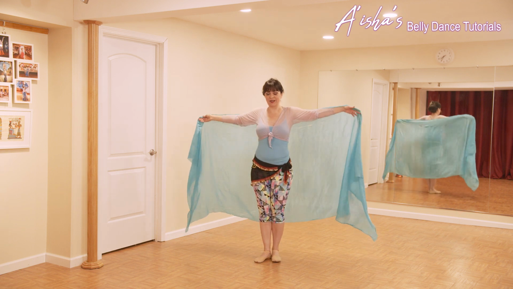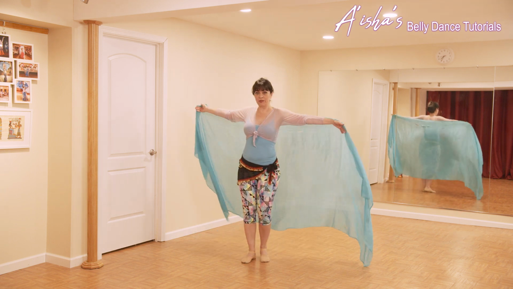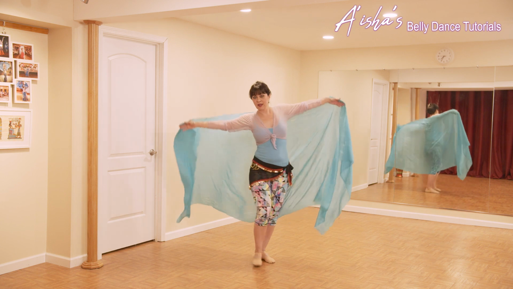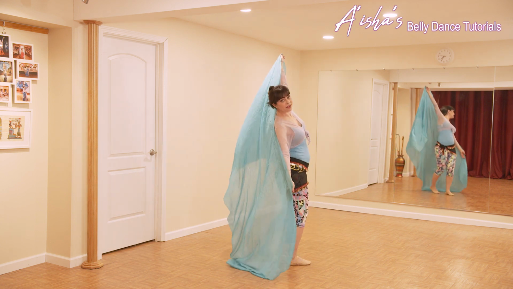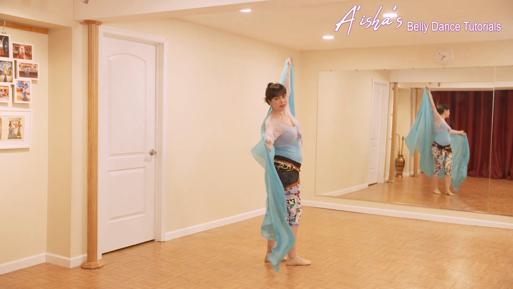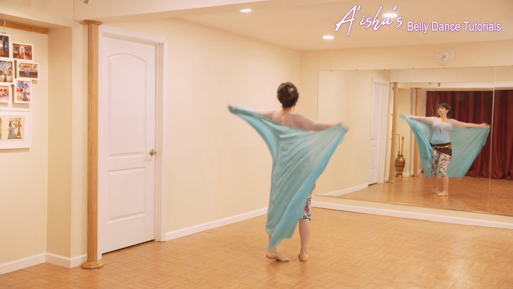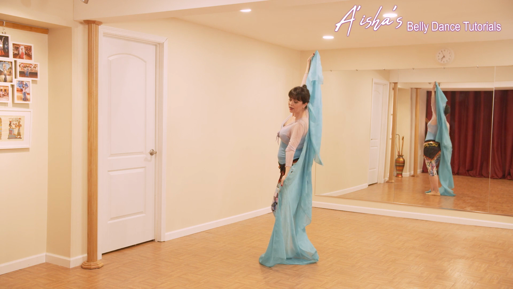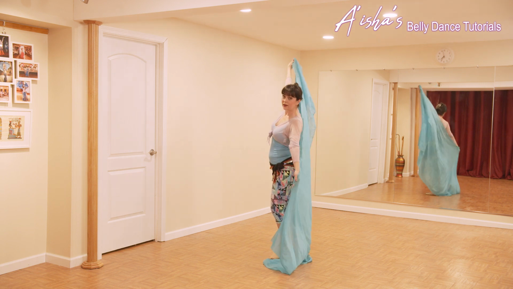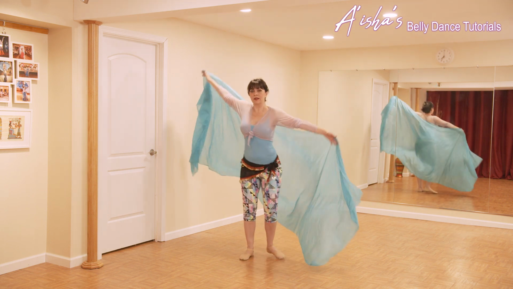All right, so barrel turn with a veil. Again, the same principle here. When my side is facing the audience, I have one arm down, one up. And here the same, okay? So let's try it.